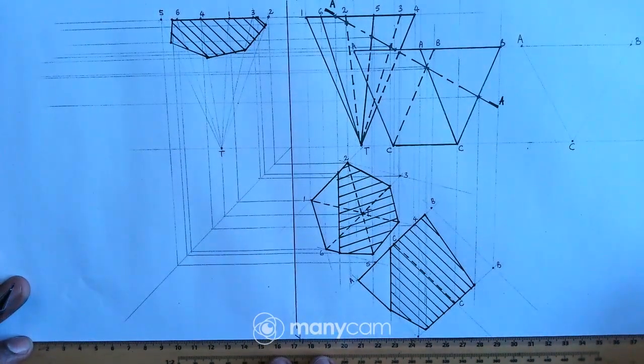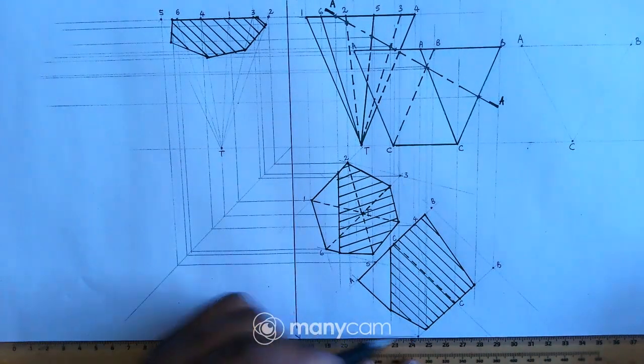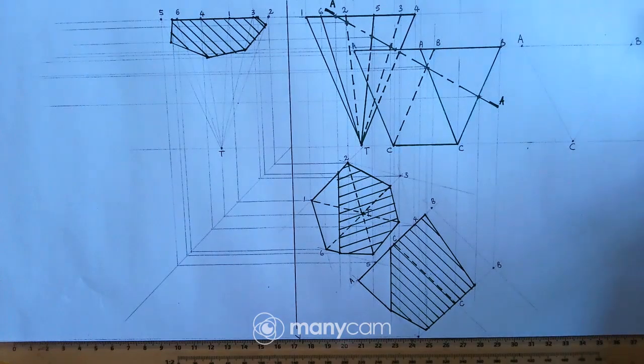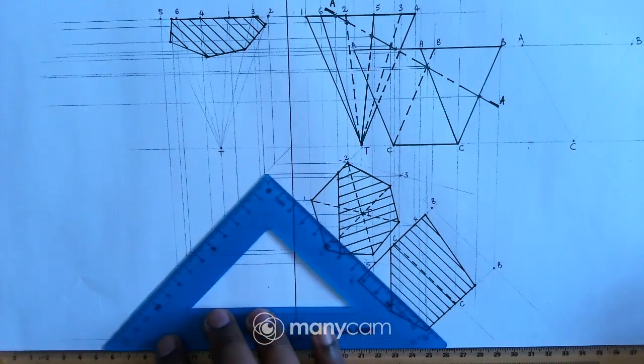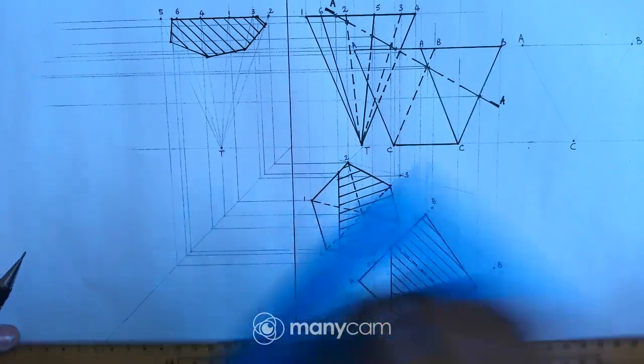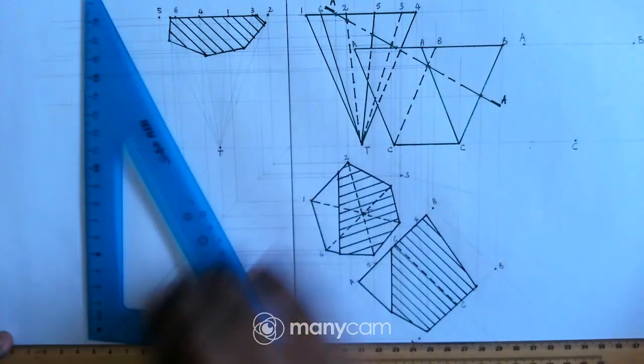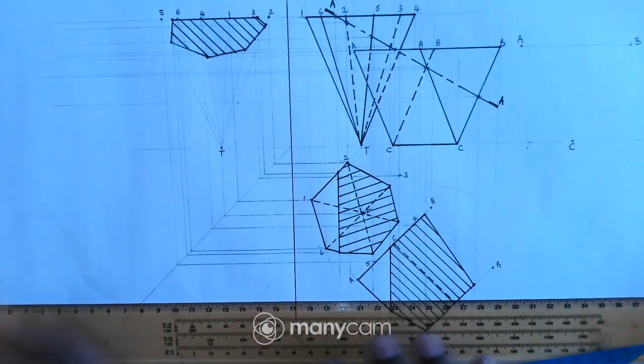So I'll start with point A. I have to extend that line now, the 45-degree line. Okay, and then let me just project all the points.